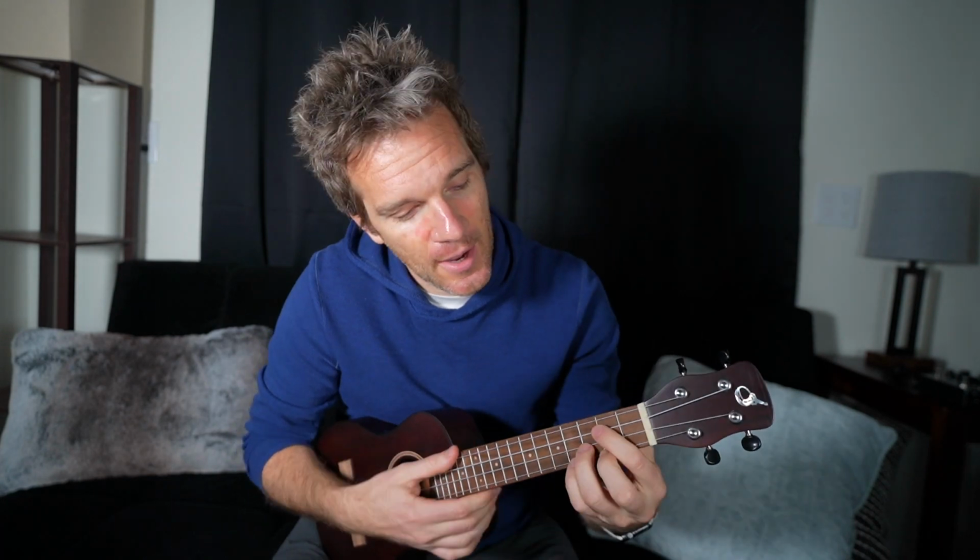Like guitar has 6 strings, obviously. And I'm not talking about like a bass. This is going to be the difference between a bass and a ukulele. Even though they both have 4 strings, they're different for different reasons.